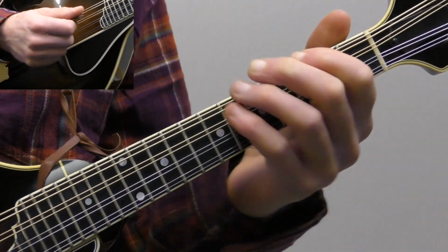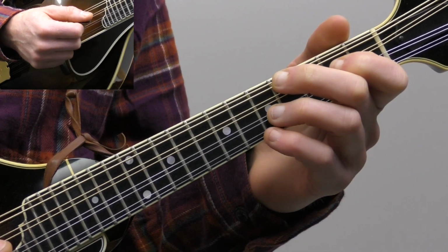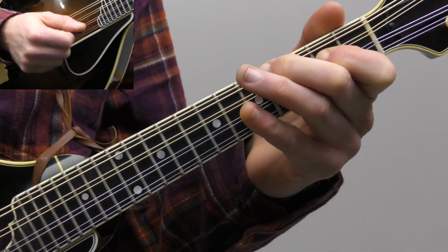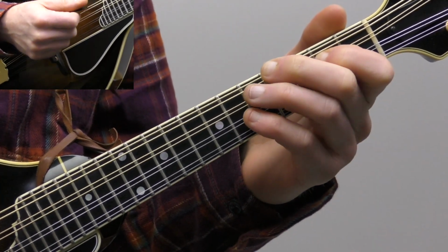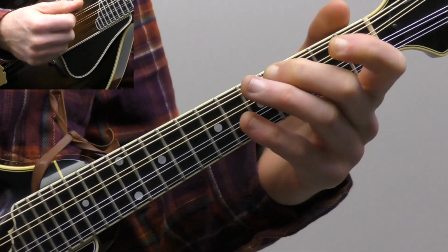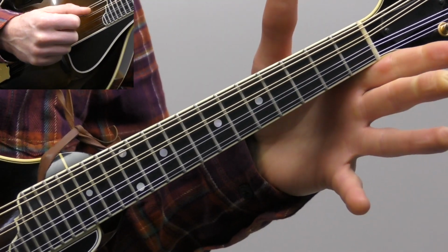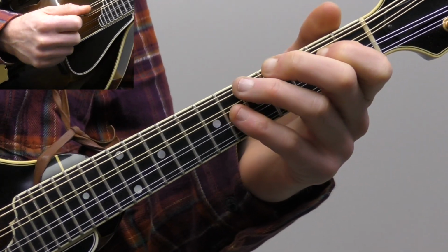But two of those three notes also make up another chord, in this case the relative minor, E minor. So the G note becomes the third of E minor, our B note becomes the fifth, and then instead of the D note, we play an E. Now we have an E minor chord.